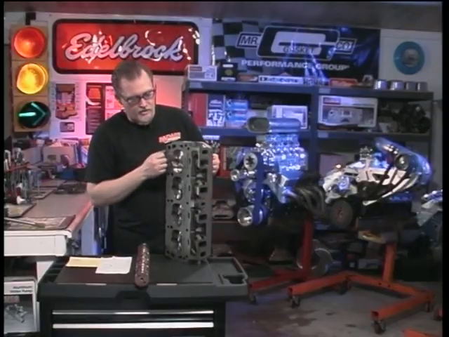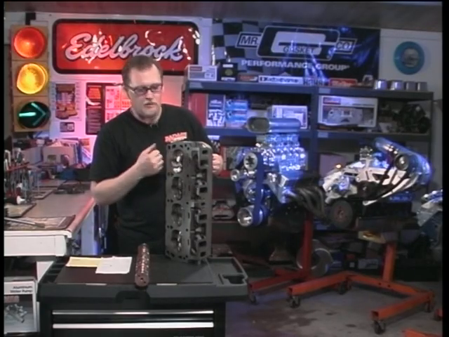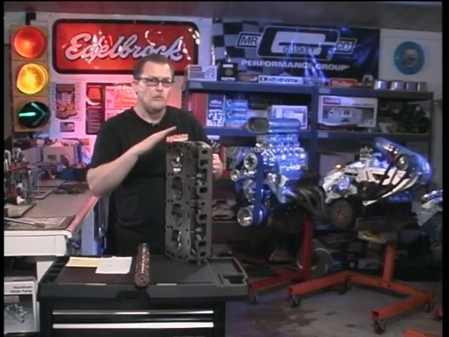And the way that works is simply because when both valves are off the seat, you can't compress or draw any air in, because air is trying to travel any which way. And that's actually what gives you the rumpety idle.